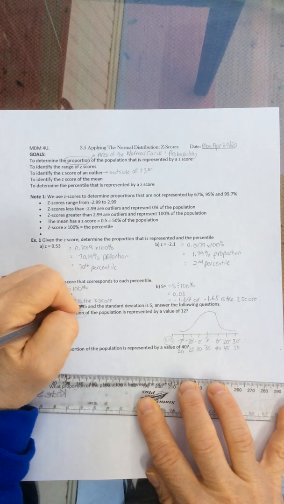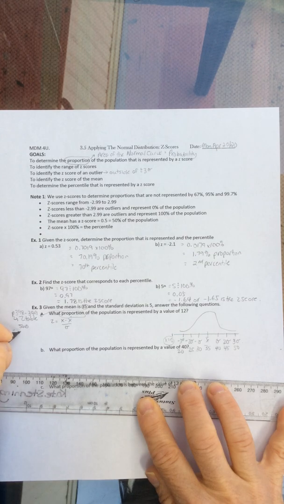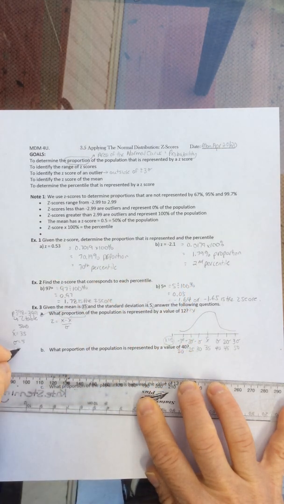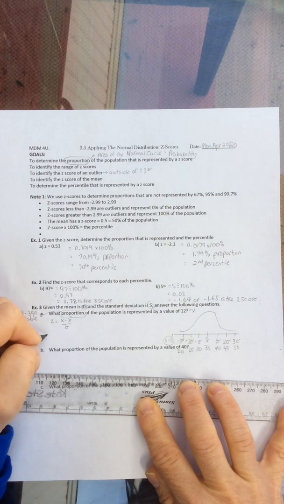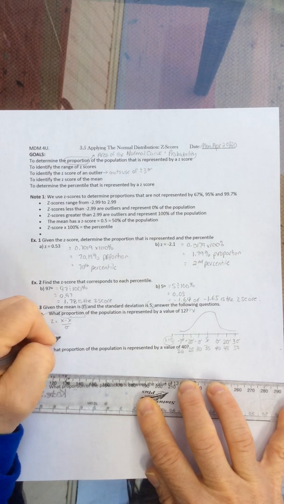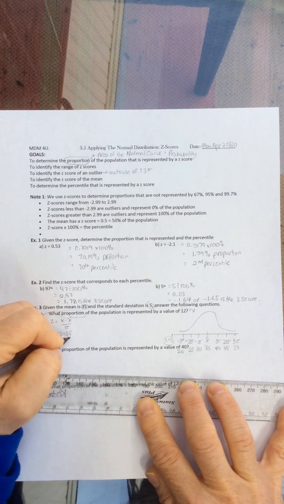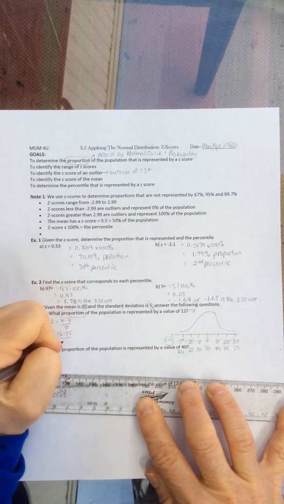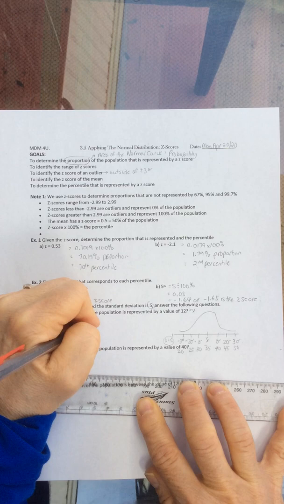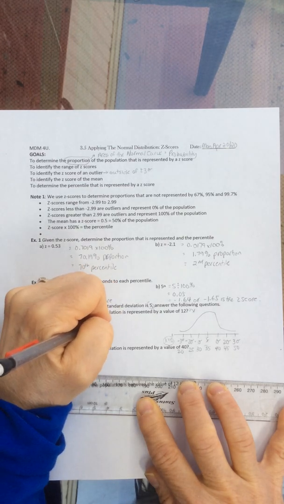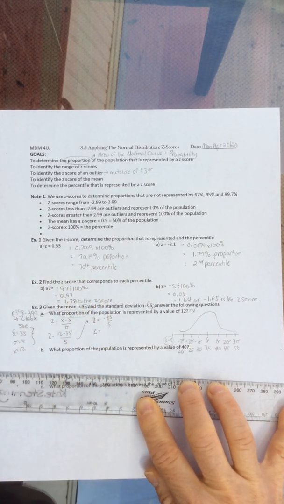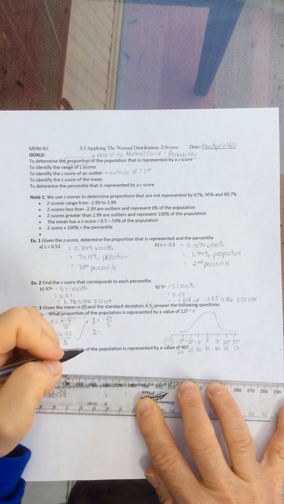I'm subbing in my mean of 35, my standard deviation, and the value of 12 is my data point. So I've got 12 minus 35 over the standard deviation of 5. That gives me negative 23 over 5, a Z-score that's way, way outside of the plus or minus 3 that we've talked about.